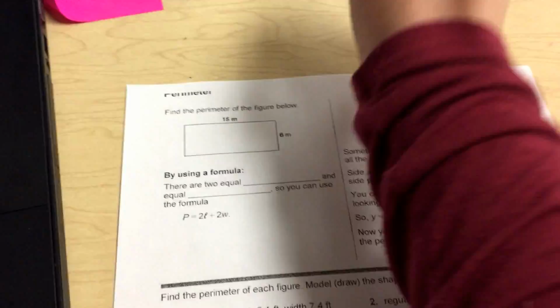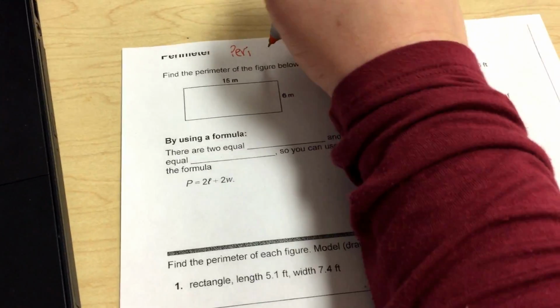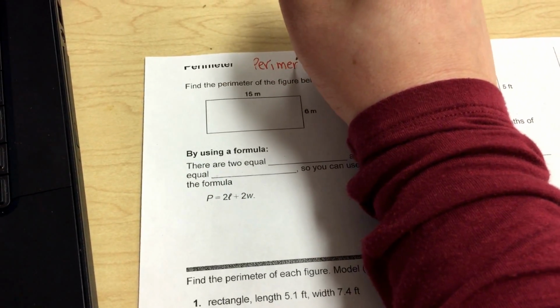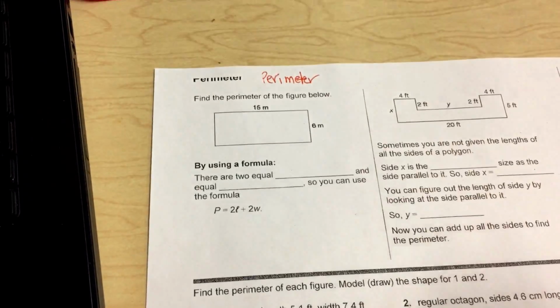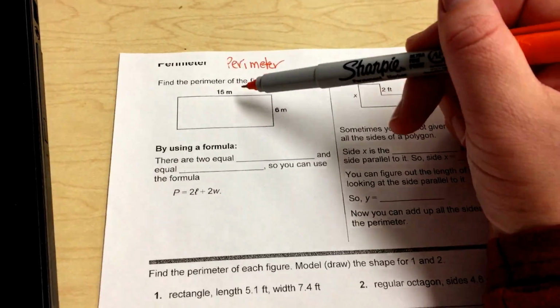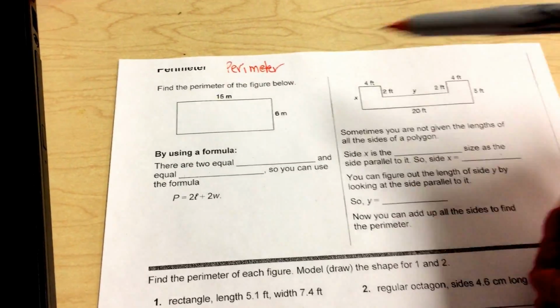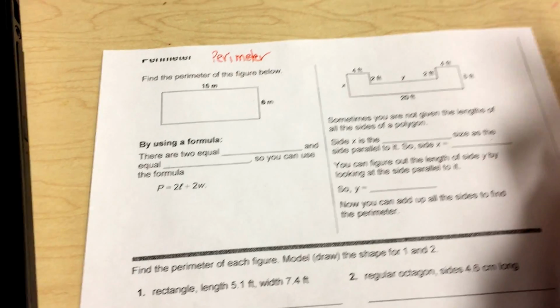Alright guys, today we're talking about perimeter, and I know that it's not written on this side, but I am going to have you rewrite perimeter. Perimeter is pretty easy. It's just the measure around a shape. We're going to talk about two types of perimeter today, regular and irregular figures.